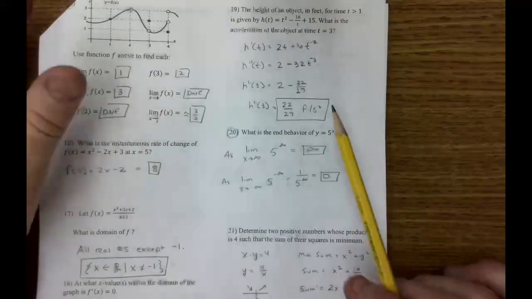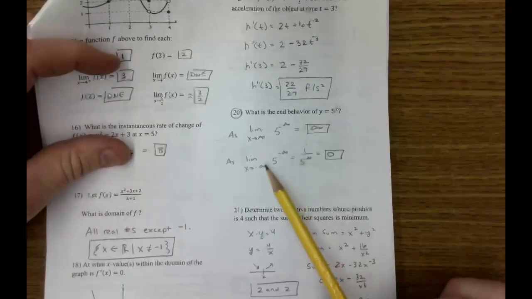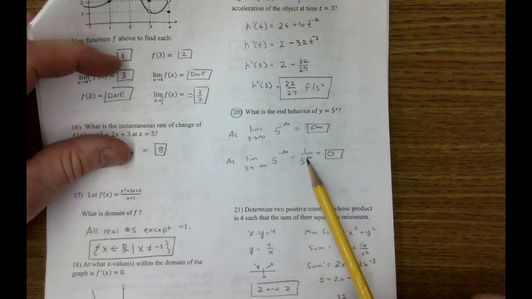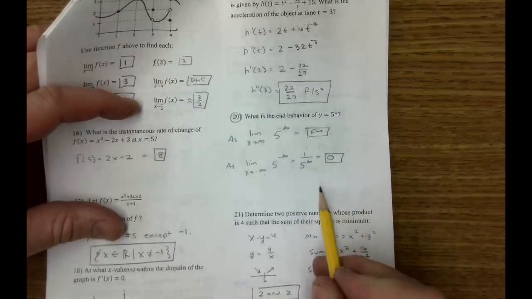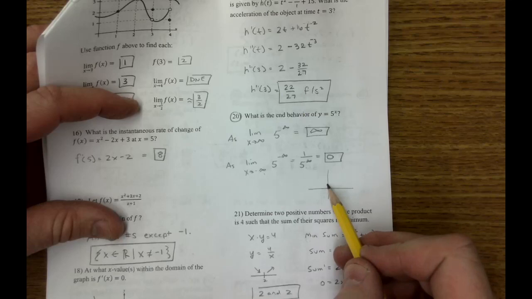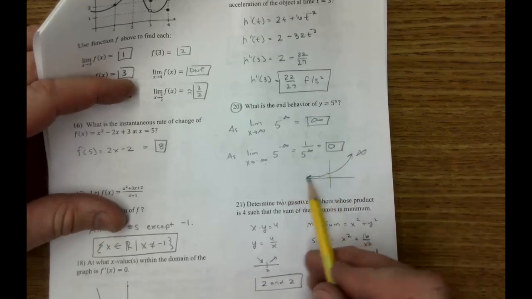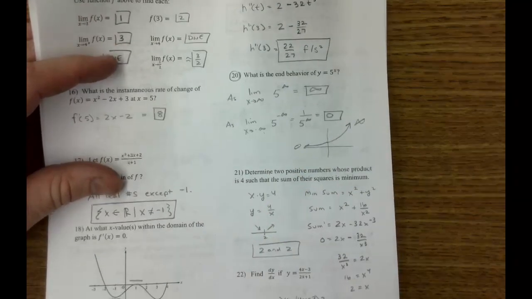Number 20, end behavior is when you plug in infinity. This is infinity. This is 1 over infinity, which is 0. So the graph of this will look something like this. On the left-hand side, it's going up to infinity. On the right-hand side, it's an asymptote at 0.